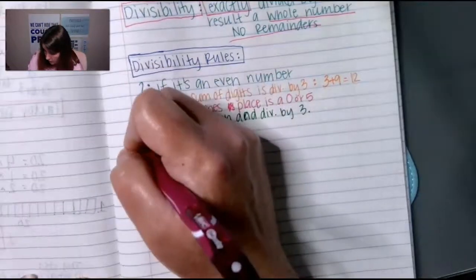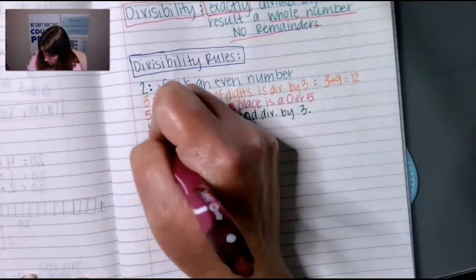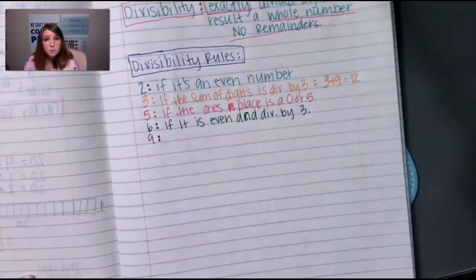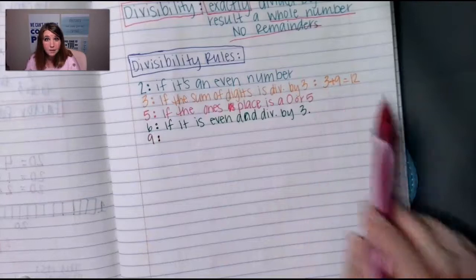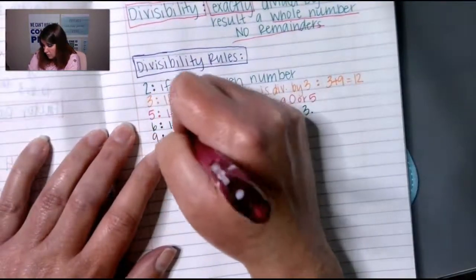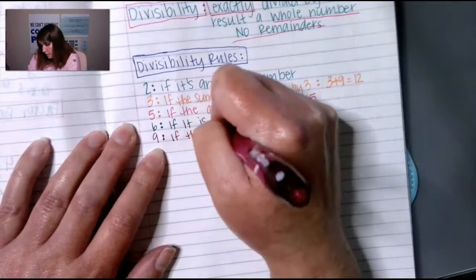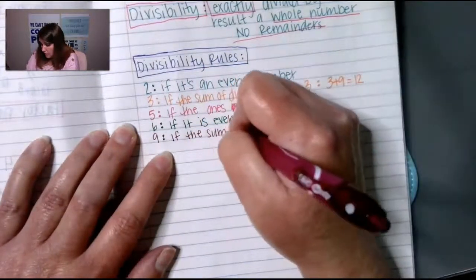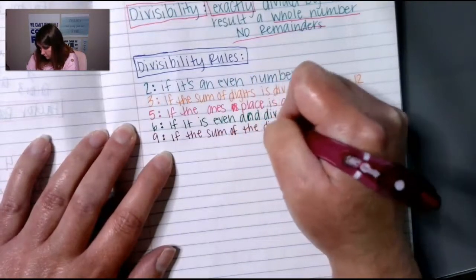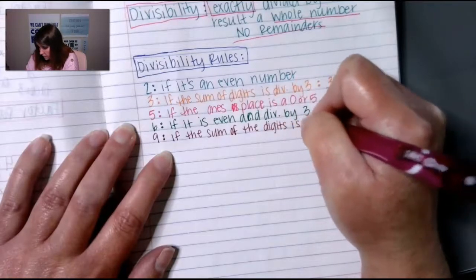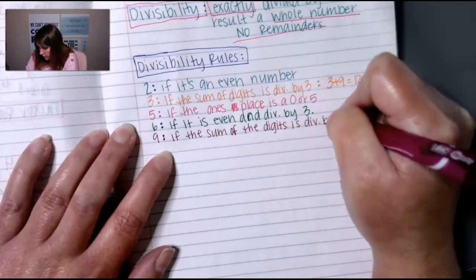All right, let's look at the number 9. How do we know if a number is divisible by 9? The rule is if the sum of the digits is divisible by 9. Same thing as 3, but now we're going to go by 9. So if the sum, when we add them together, of the digits is divisible by 9.